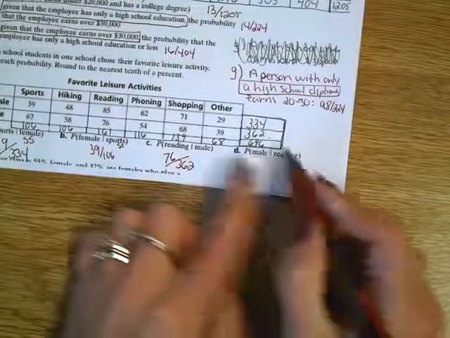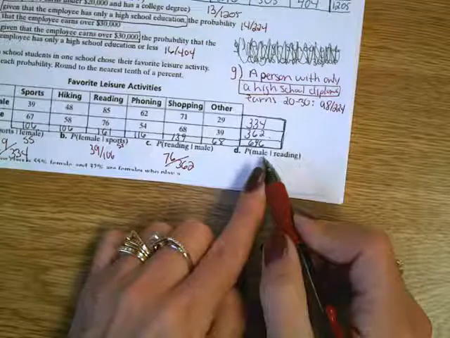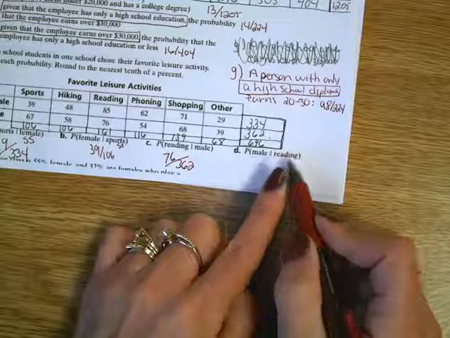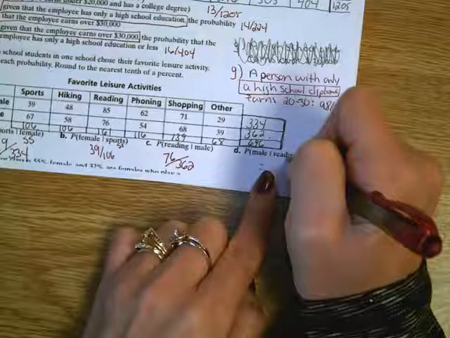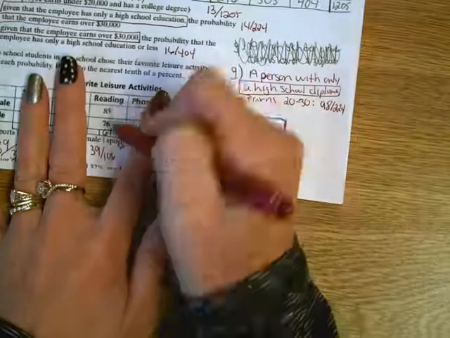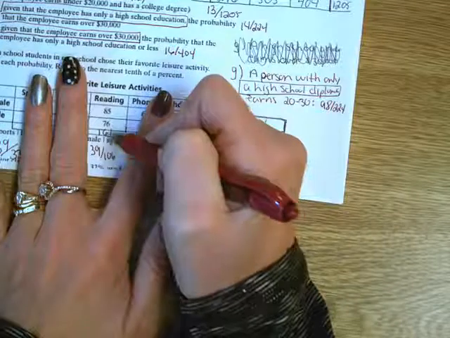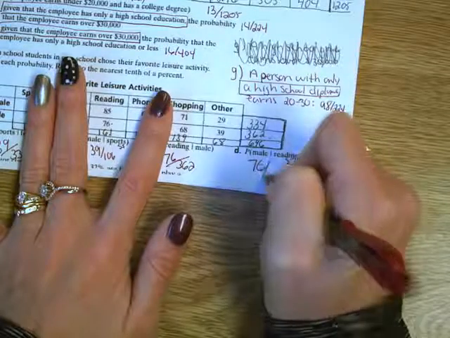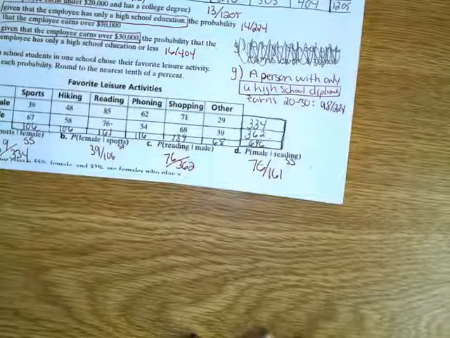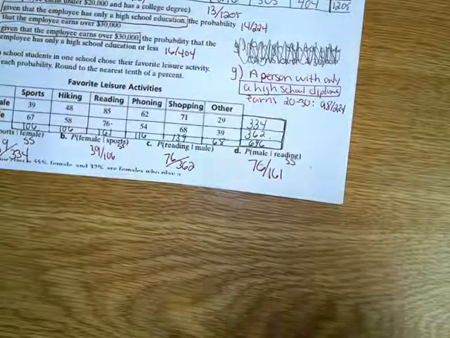And then here, so flipping it around, what's the probability that your person is a male, given that I'm only looking at the people that chose reading? This is my sample space, the given that condition, reading. So I'm doing this column, sample space is 161, male, 76, out of the 161. So take your time and talk yourself through those.